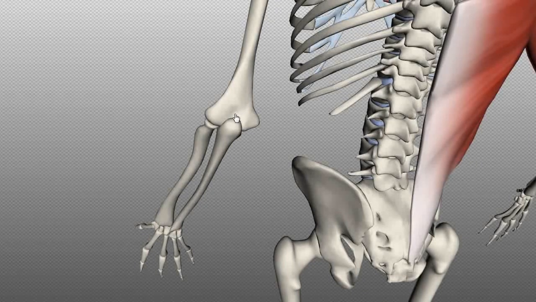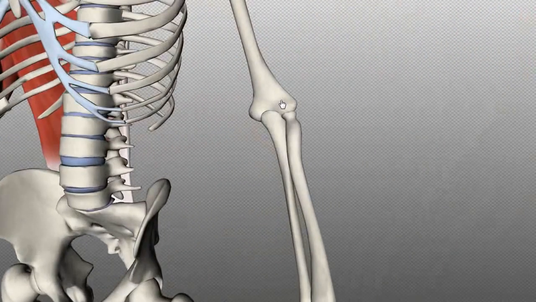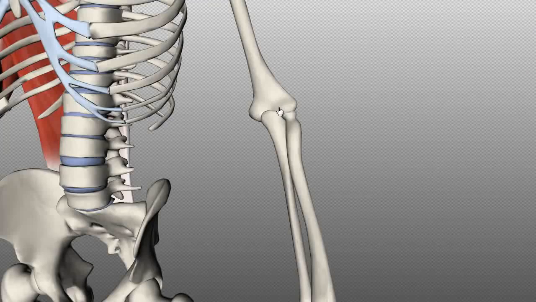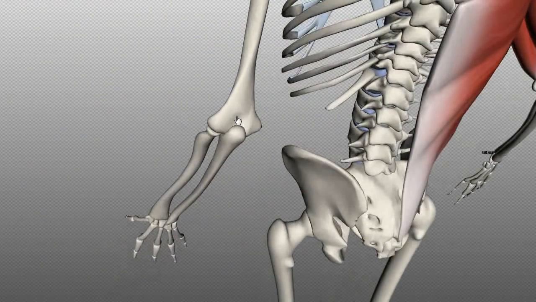So this is the olecranon fossa. So you've got three fossa. You've got the radial fossa, which lies just above the capitulum. You've got the coronoid fossa, which lies just above the trochlear, and you've got the olecranon fossa, which lies at the back of the humerus.